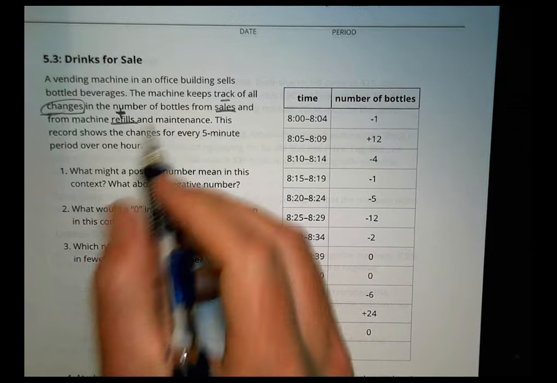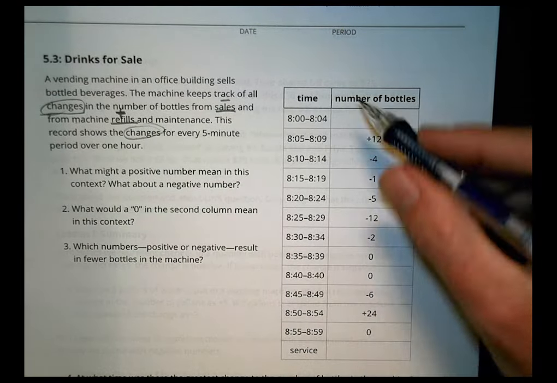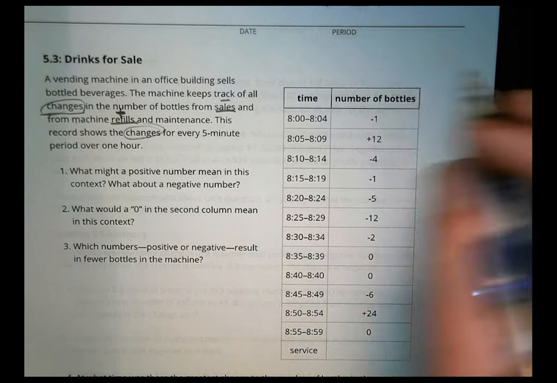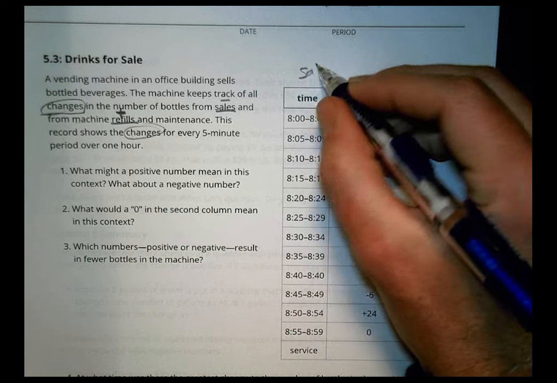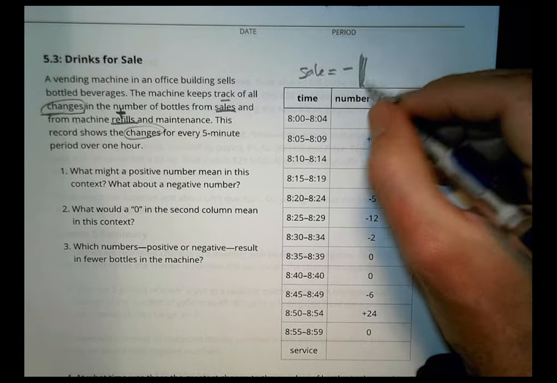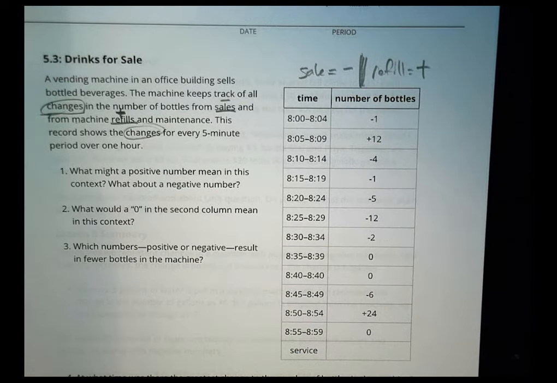The record shows the changes for every 5-minute period over an hour. So every 5 minutes, how many bottles are going out, and how many are coming in. We would say a sale is going to be a negative value, and a refill is going to be a positive value.